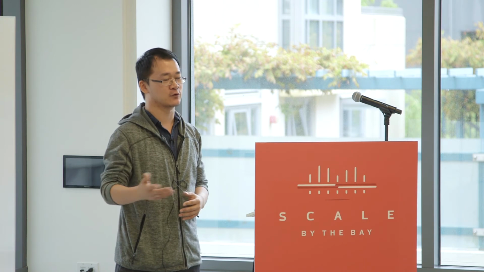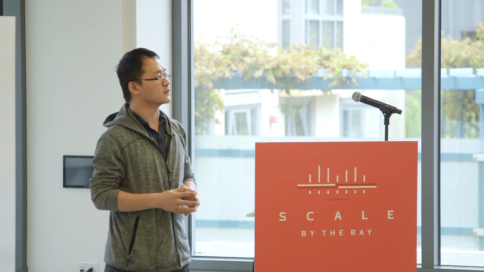BigDL just released its 0.3 version, and in it you can load any TensorFlow model you want. Not only the trained model, you can actually load the model definition file from TensorFlow and load it into BigDL to continue training. So we try our best to support all the TensorFlow users, and we want to help you migrate to BigDL on your Spark cluster.